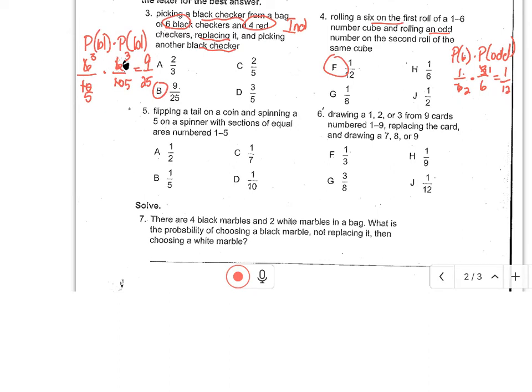Okay, flipping a tail on a coin and then spinning a 5. Well, that would be independent. Probability of a tail, because they don't have anything to do with it. And then probability of spinning a 5 on a spinner with 1 through 5 spaces. So probability of tail is 1/2 times. There's only 1 5 on that spinner out of 5 numbers. So you get 1/10.